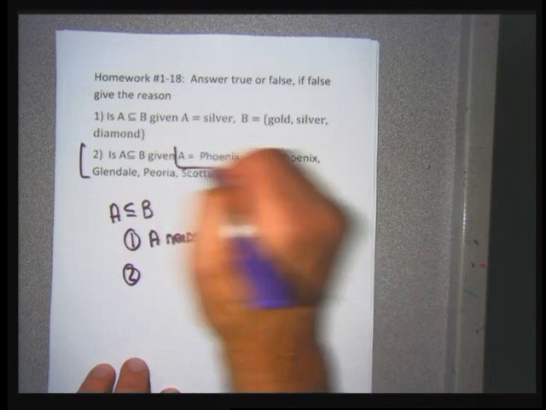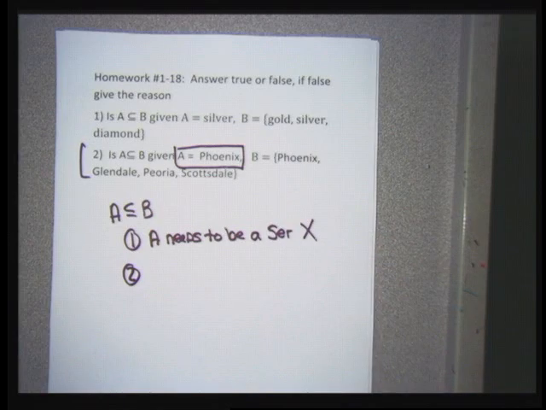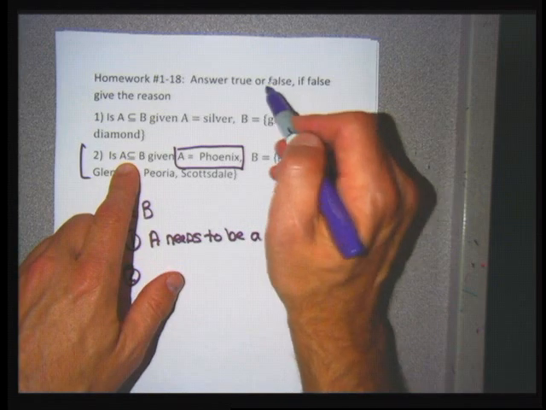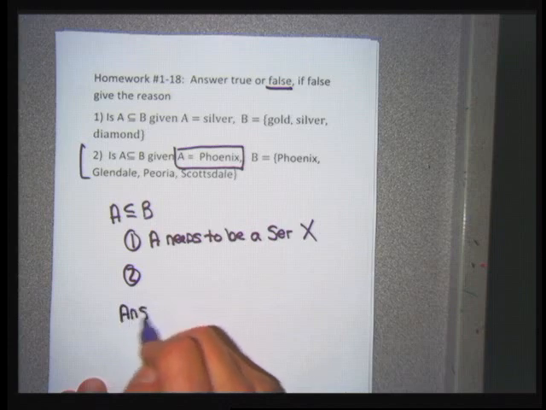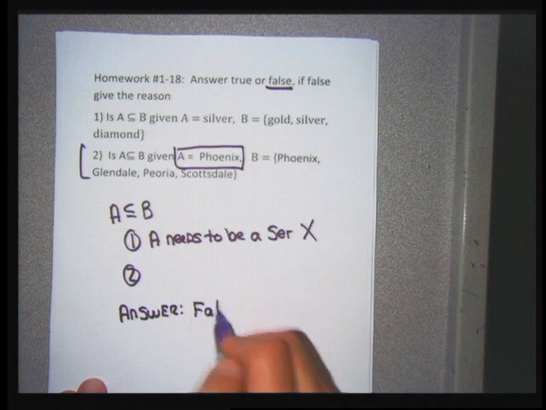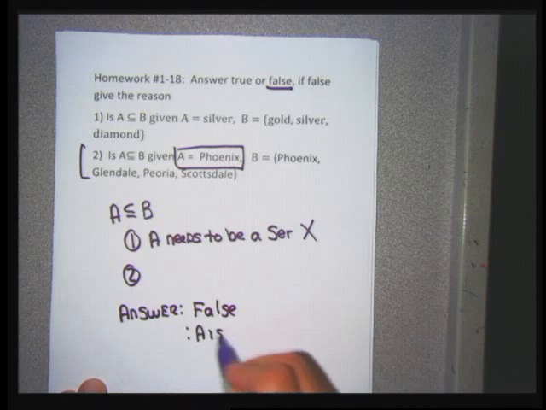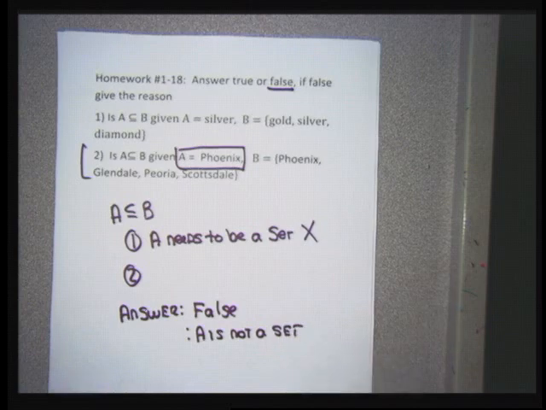I look at A and it's not written in set notation, so this rule is violated. So I could say the answer to this, is A a subset of B? I can say no, but for this problem I'm going to say it's false, because A is not a subset of B. The reason is A is not a set. If the answer is yes or true, I don't need to give a reason because all the reasons are satisfied. So you should do something similar for problem 1.